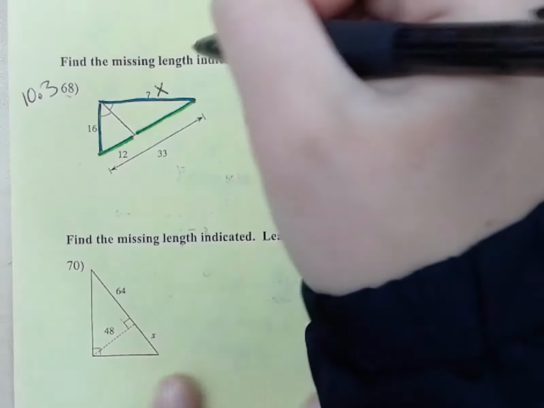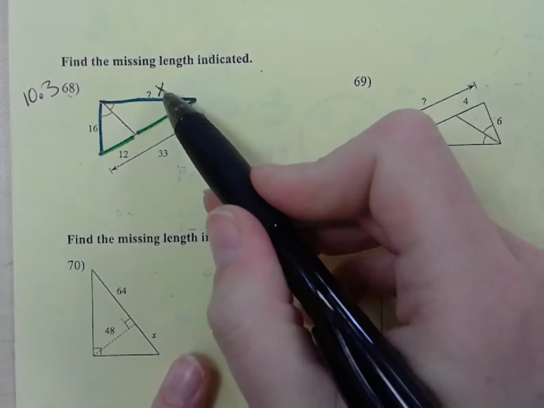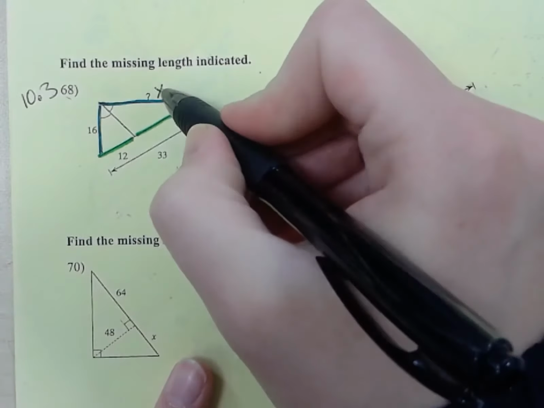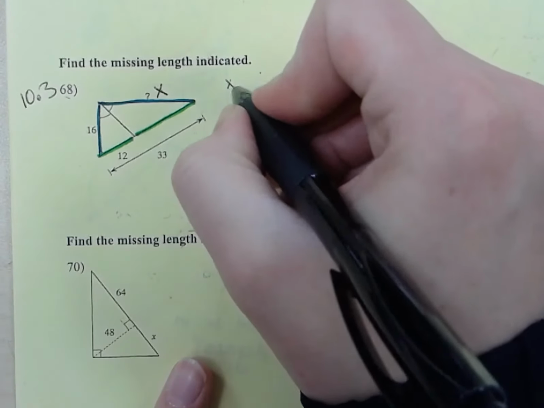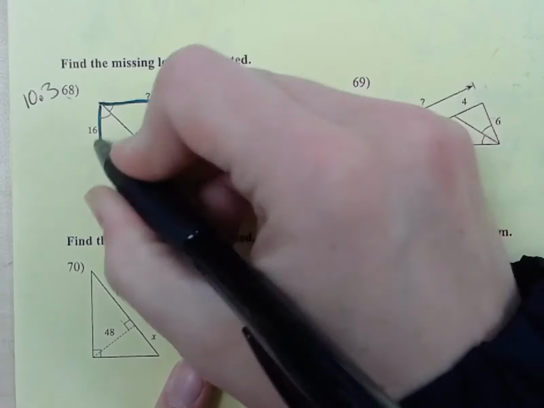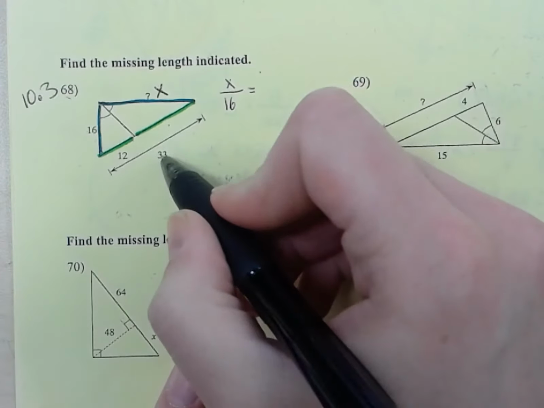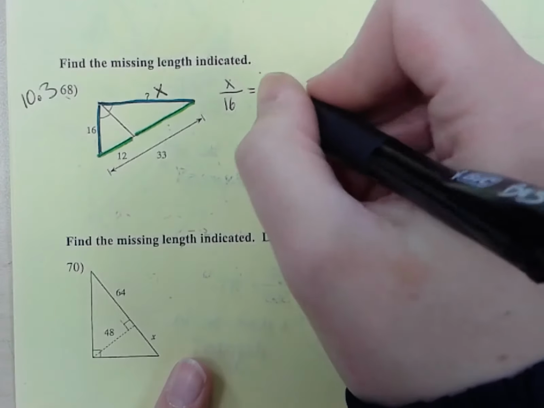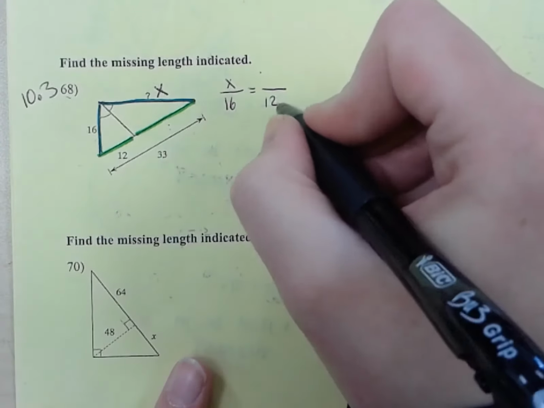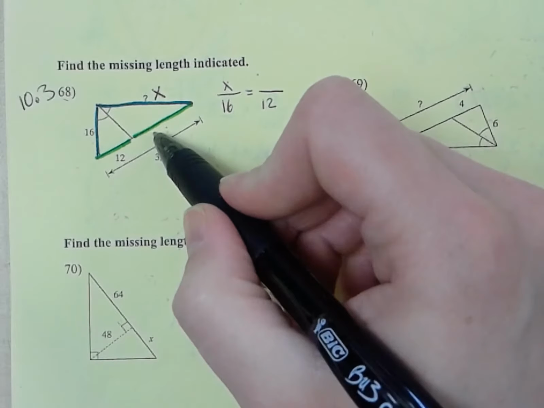So I'm going to call that X. Well, now I'm just going to go right to left on this. So I know X over 16 equals, oh, hold up, wait a minute. I don't know what that length is. I know it's going to be over 12. Well, how do I find this piece?